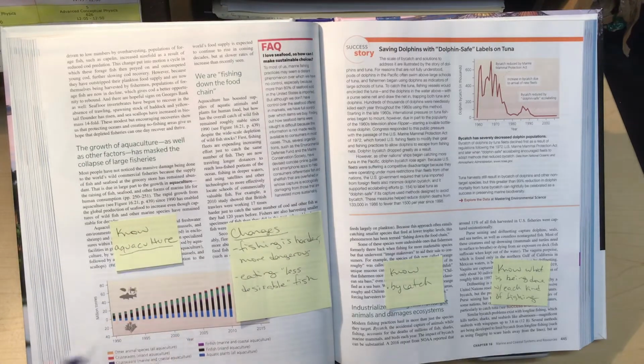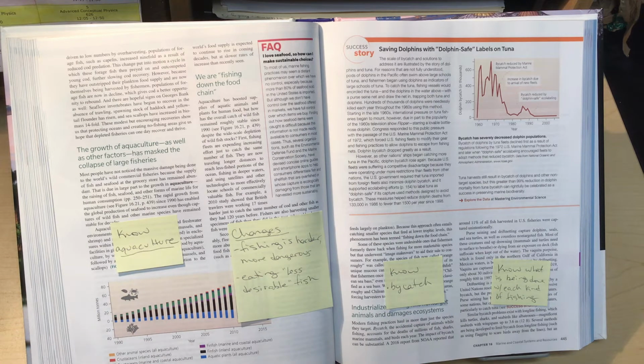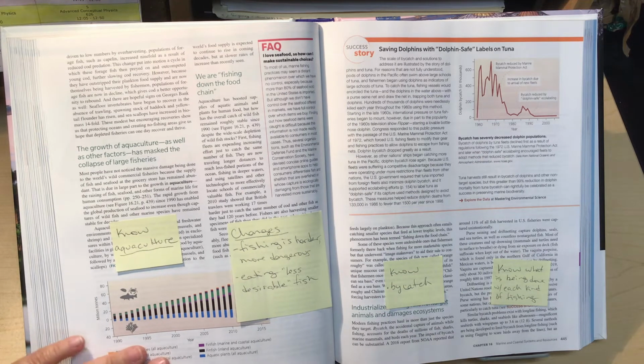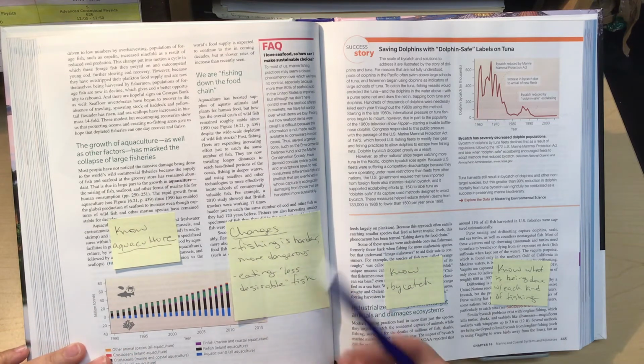You should know the term aquaculture, which is raising of fish and seafood, almost entirely on land, but sometimes it's done in the ocean in pens. But it's a way of like fishing, raising fish in a farming sort of way. Some of the changes that have occurred because of overfishing: fishing is harder now and it is more dangerous.